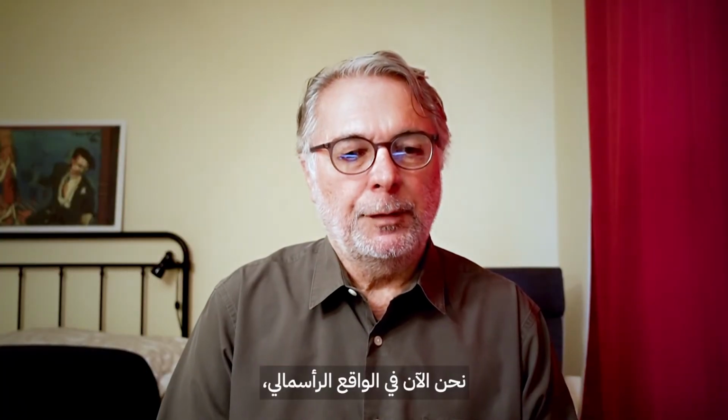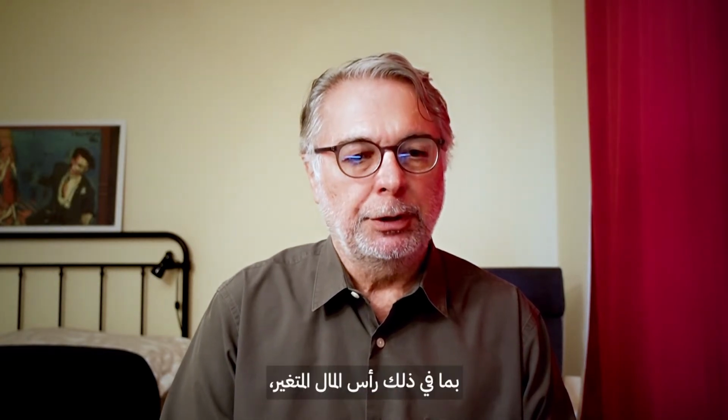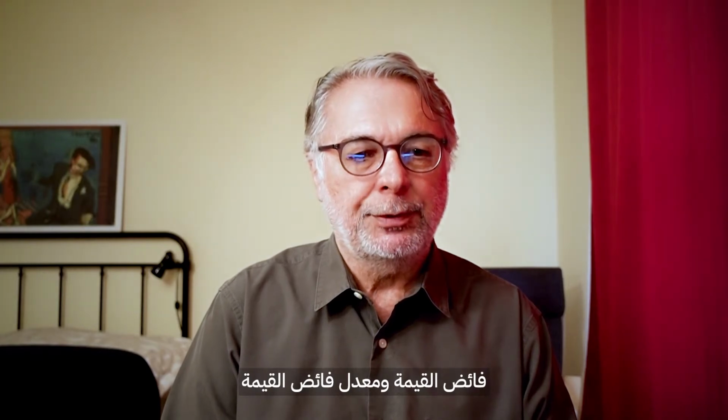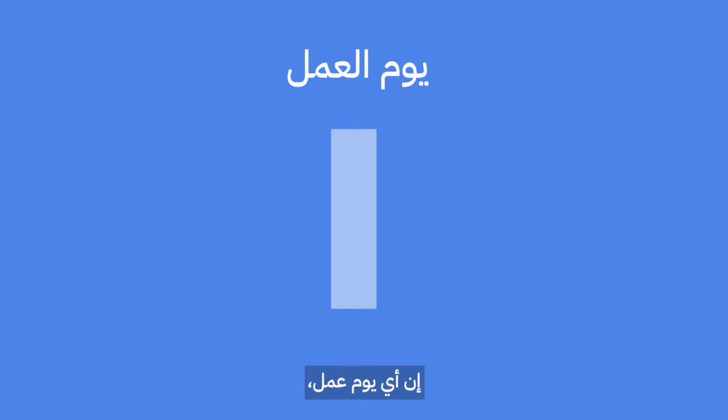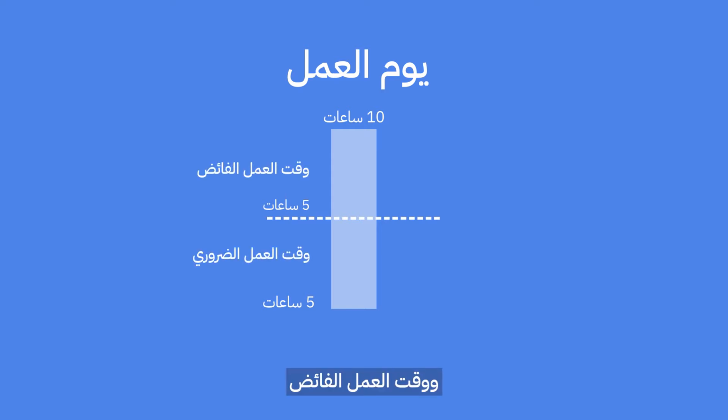We are now in the capitalist reality, moving from a relatively abstract discussion of the concepts, including variable capital, surplus value, and rate of surplus value in capitalism in general. Any given working day, say a 10-hour working day, can be divided into two parts: the necessary labor time and surplus labor time.